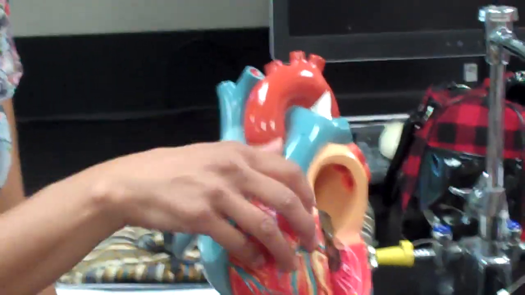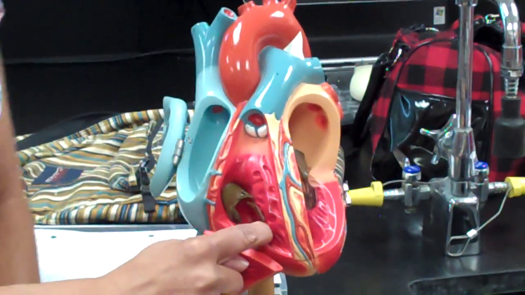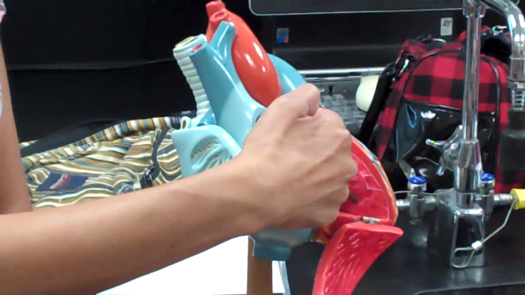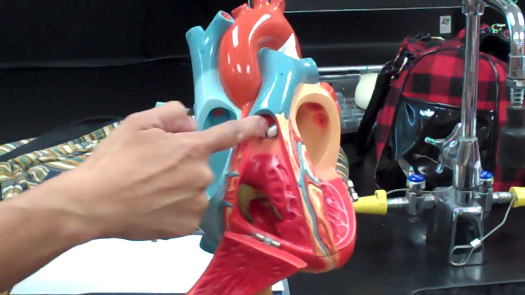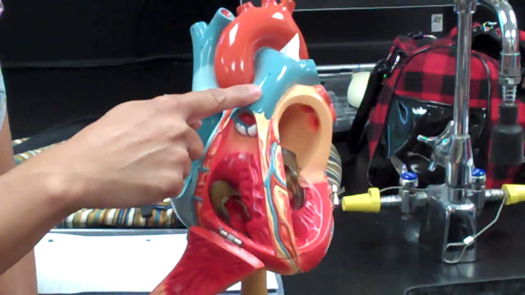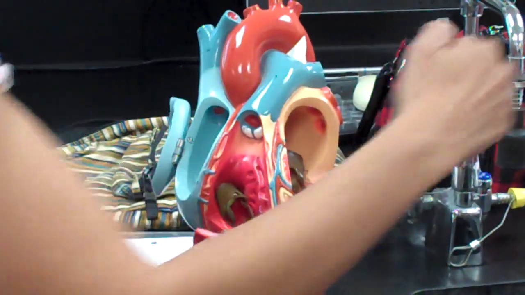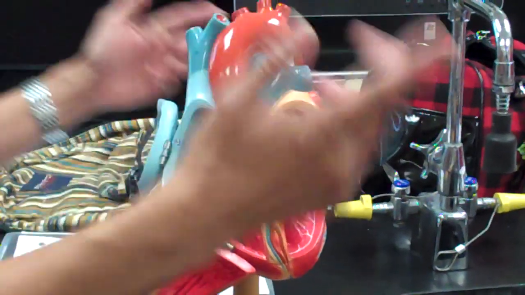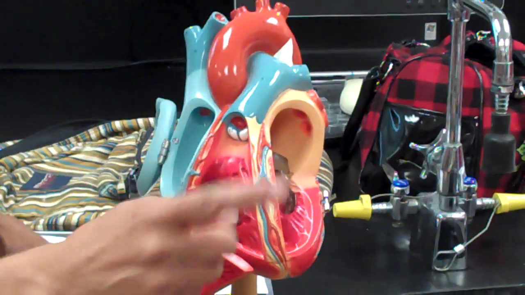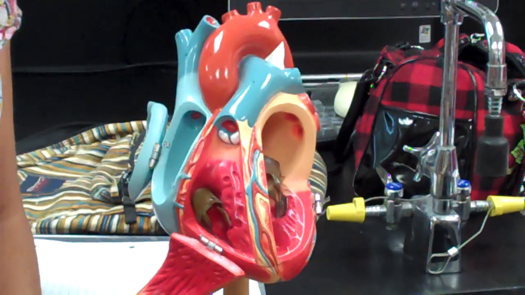And then it goes through, into the right ventricle. Then it goes up, pulmonary trunk, semilunar valve. The pulmonary trunk branches off into the right and left pulmonary arteries, carrying oxygenated or deoxygenated blood? Deoxygenated. To where? Lungs. For what? Gas exchange.